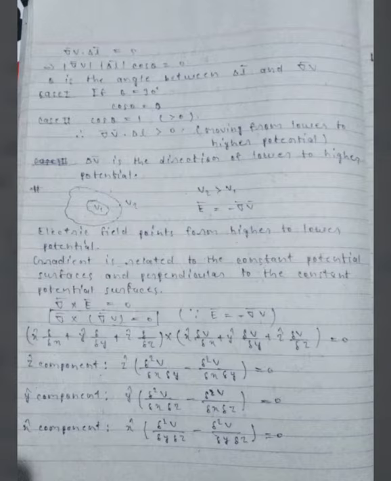Now remember that electric field is minus grad of V, and that means electric field would be from higher to lower potential.